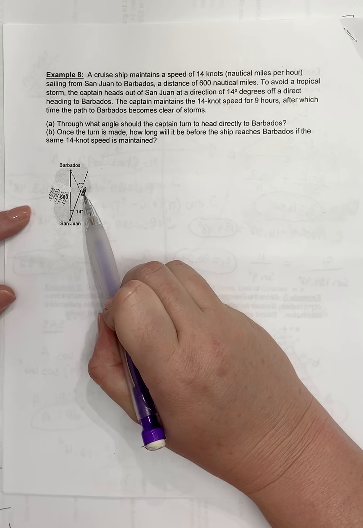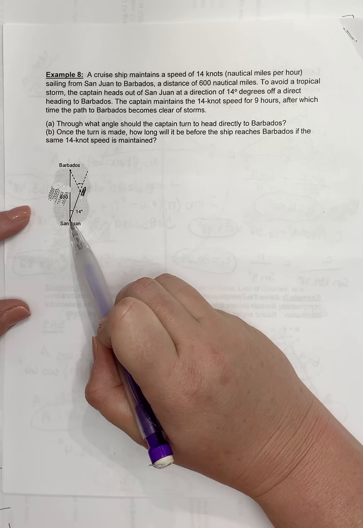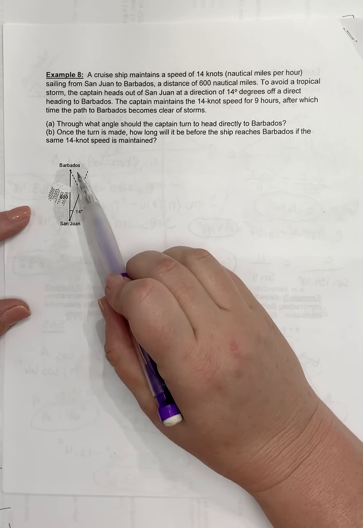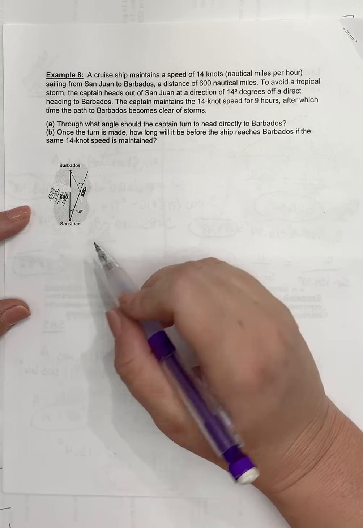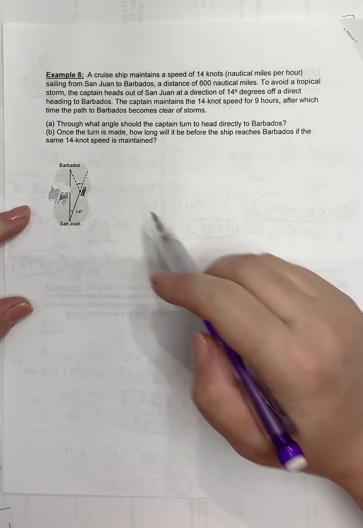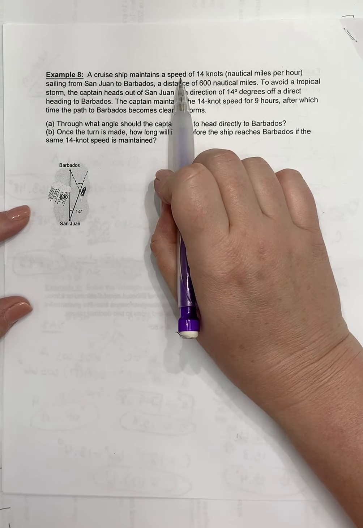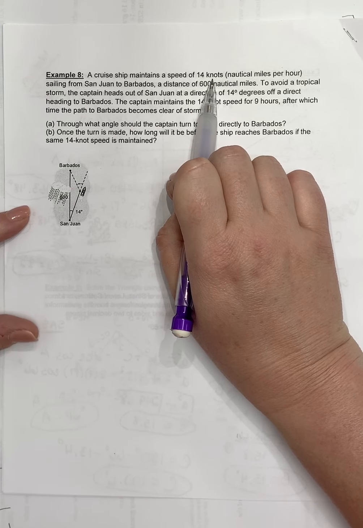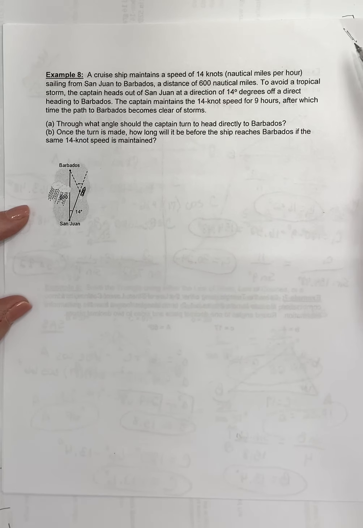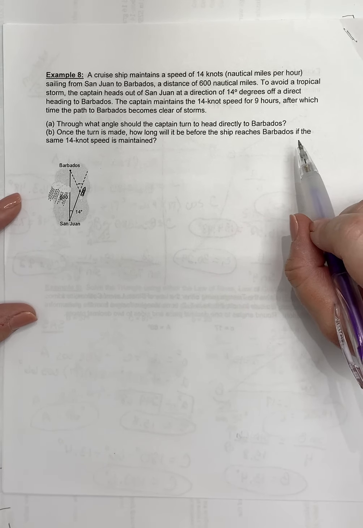So here we go. We have a cruise ship. Here he is. And he's sailing from San Juan to Barbados, which is a distance of 600 nautical miles. So I know that's hard to read, but that's 600. Okay, the cruise ship is maintaining a speed of 14 knots. Well, that's just nautical miles per hour. Now, a nautical mile is a little different than, let's say, a land mile, but we're just going to go with it, okay?